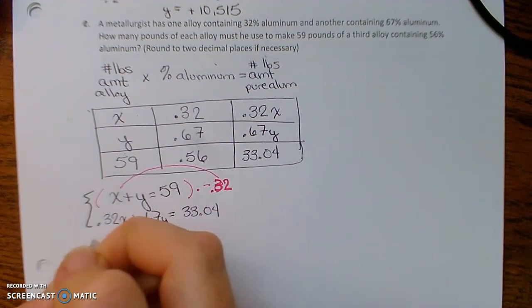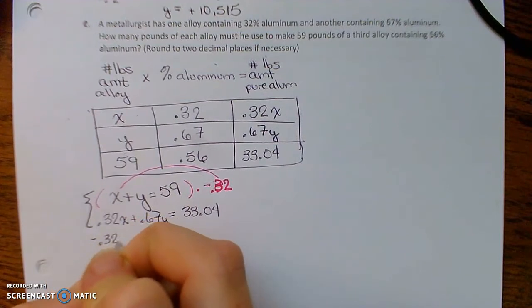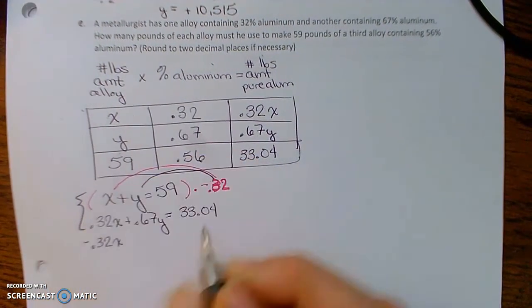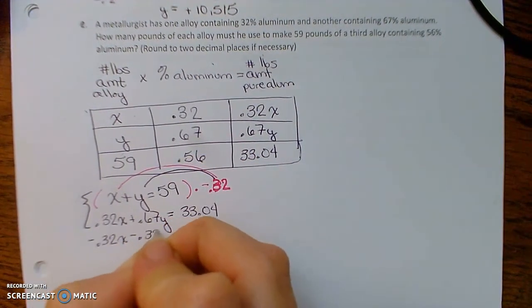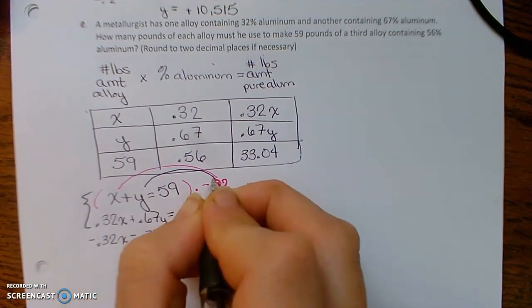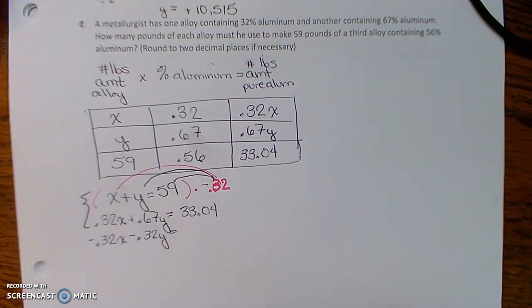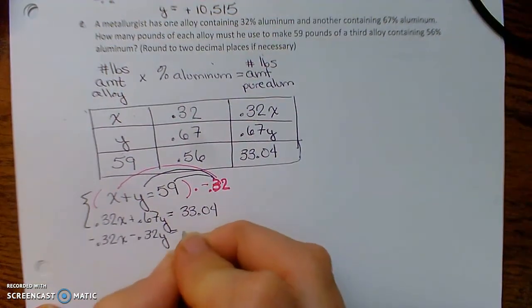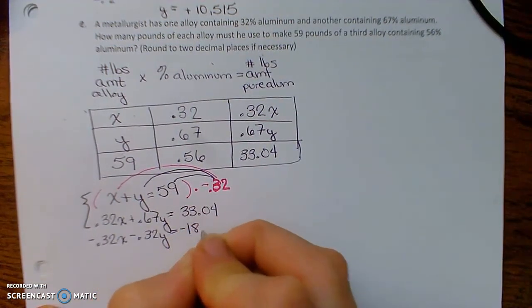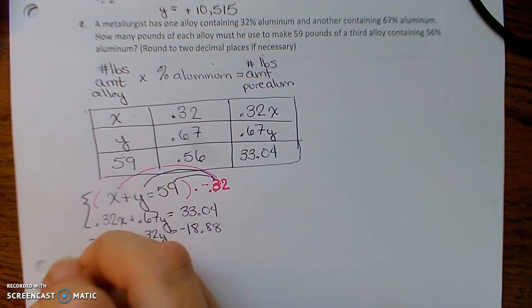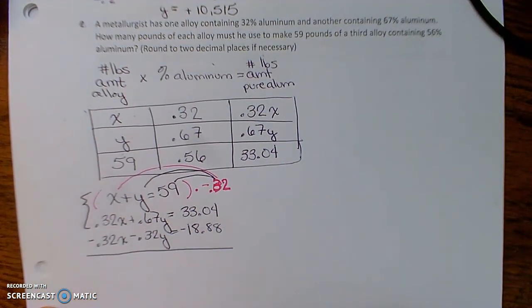Negative 0.32 times x is negative 0.32x, minus 0.32y equals, and negative 0.32 times 59, which is negative 18.88. Okay, I'll go ahead and add these two equations together.